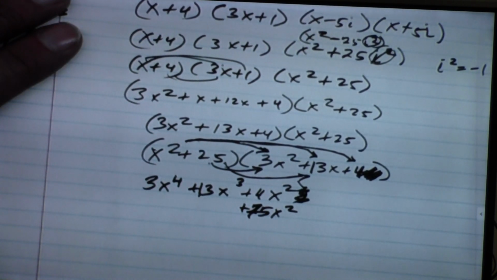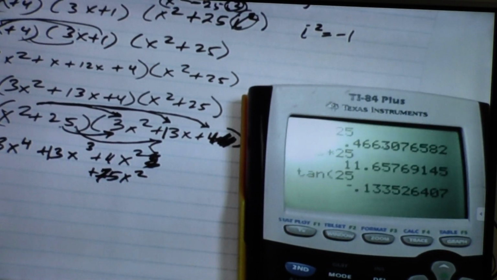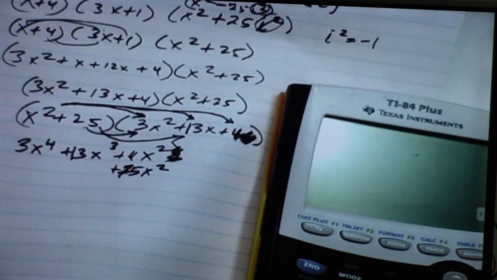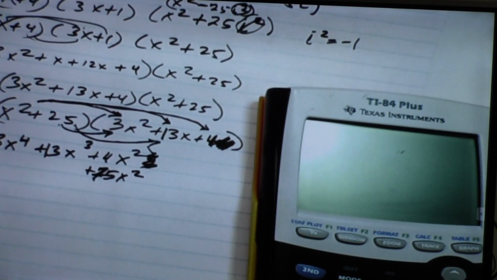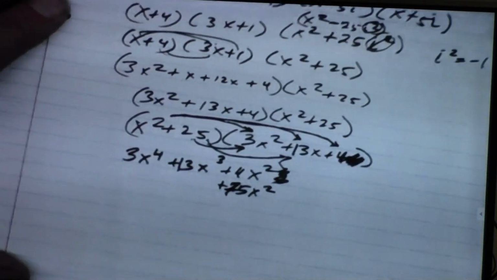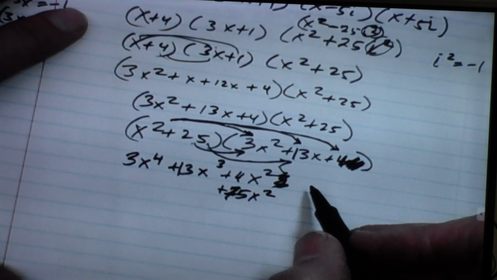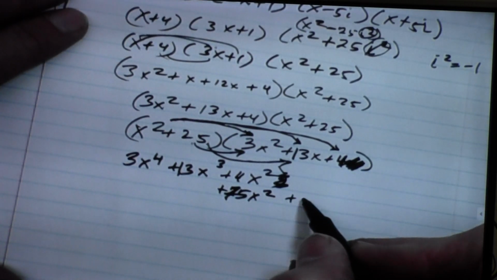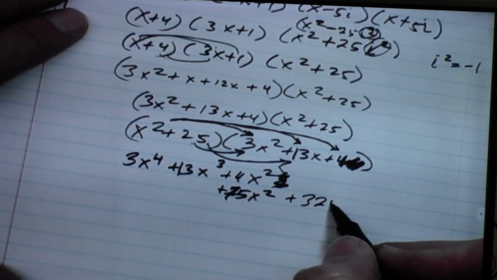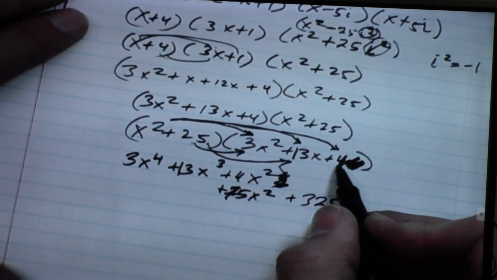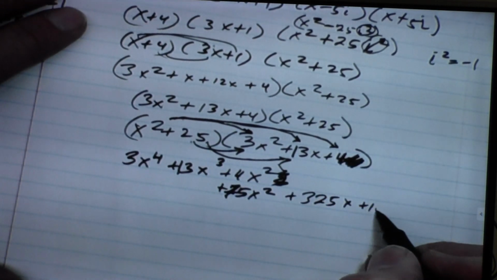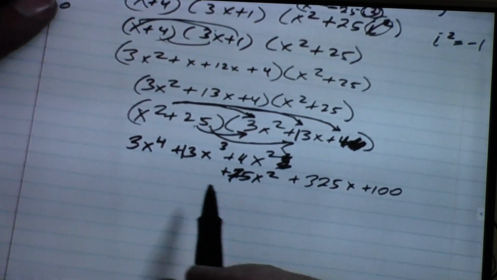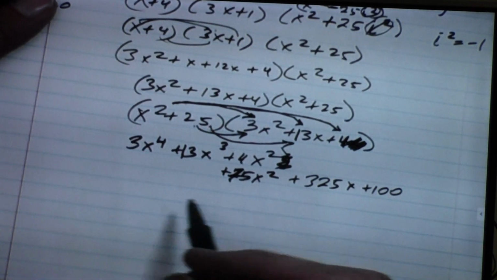I believe that's 325, but I'm going to use a calculator to check since I'm allowed to and don't want to get it wrong. So I'm going to do 25 times 13, 325, so that will be the coefficient times the x. That's going to be plus 325x, and then 25 times 4, which is an easier number to see. Now we will put these all together.